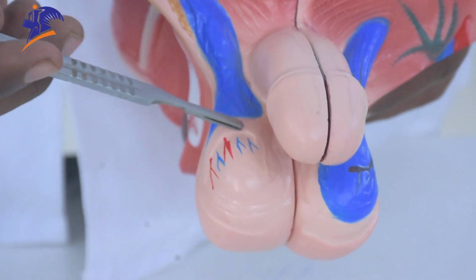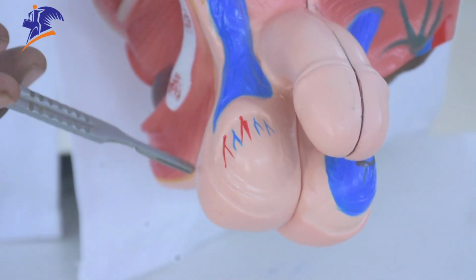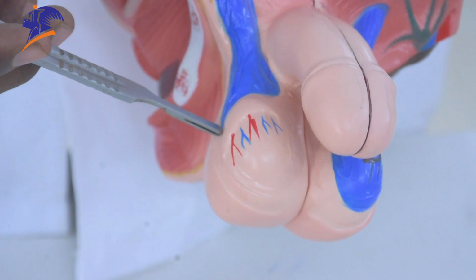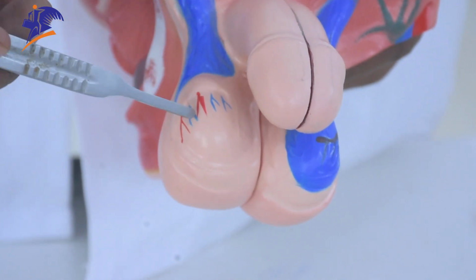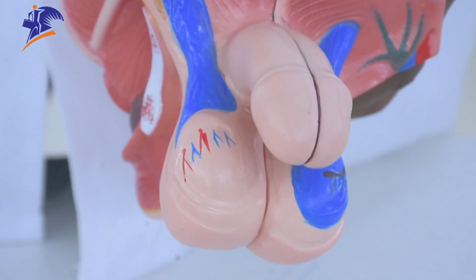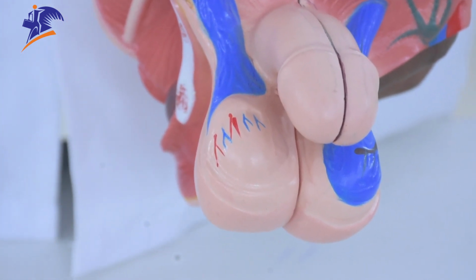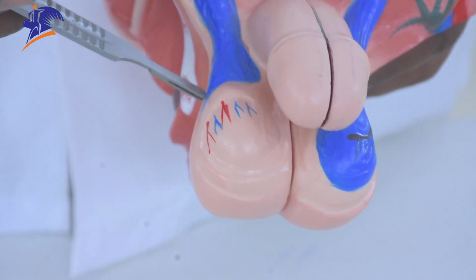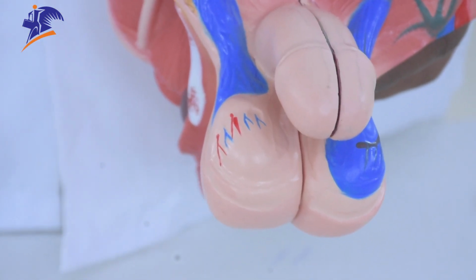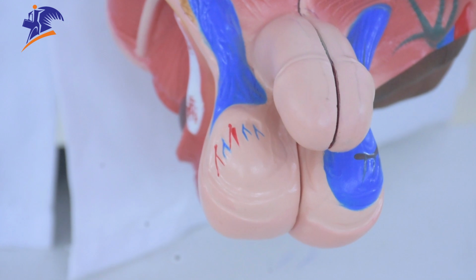The function of the testis is to produce the sperms. The sperms are actually produced inside the testis in the seminiferous tubules. The other function of the testis is to produce the sex hormone in males, specifically testosterone.